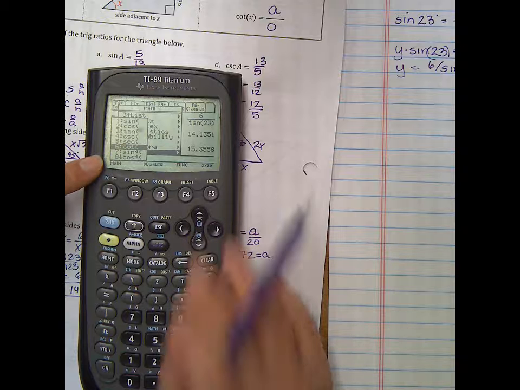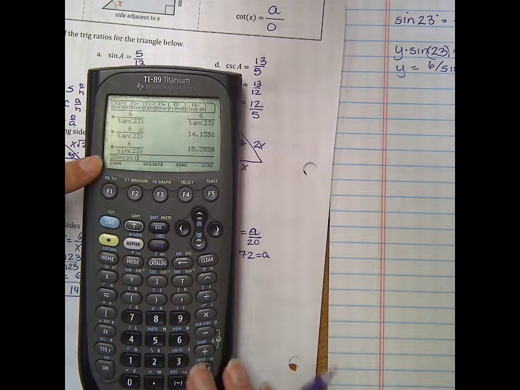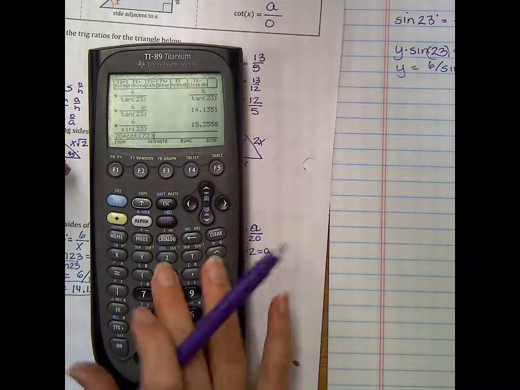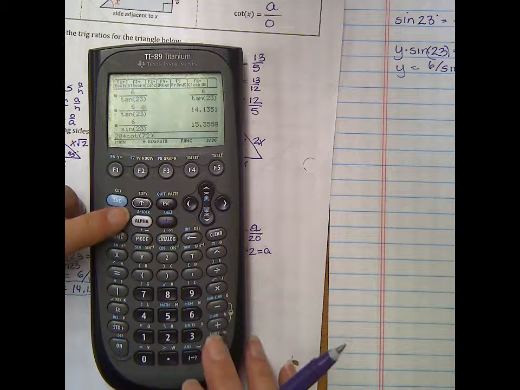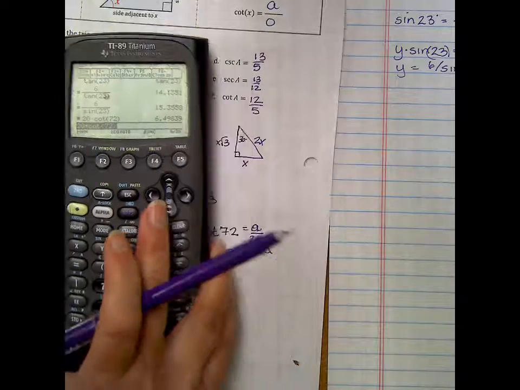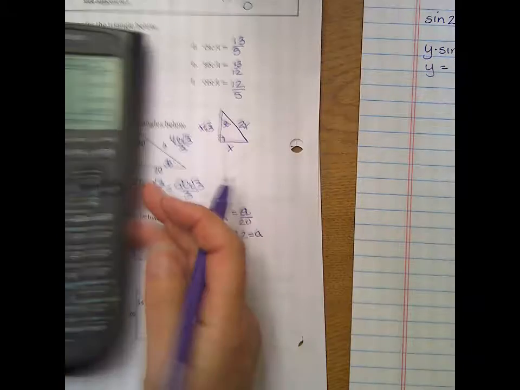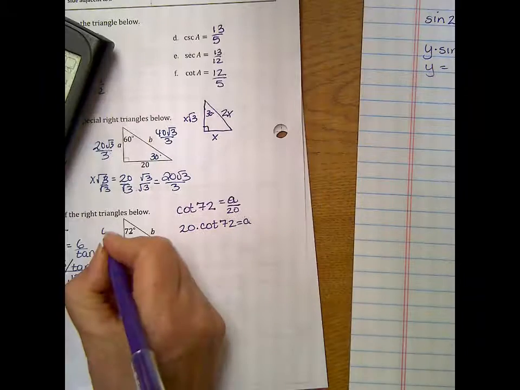You could just push the button 6 if you want to. So there's the cotangent, and we wanted the angle, which was 72. In my parentheses, put approximate button, and the answer is 6.498. So A is 6.498.